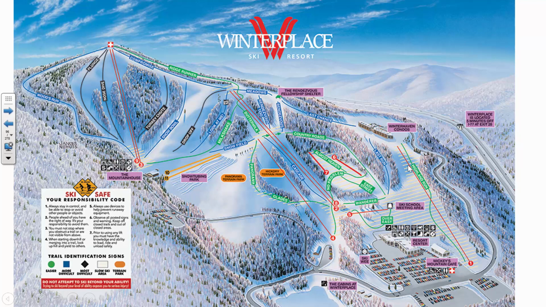And has anybody here ever been to Winter Place before? I just checked out their cameras today. It looks kind of, the warm weather's not so great in the ski industry, and so they've got more of the runs open than I would have guessed. But I actually really like Winter Place.